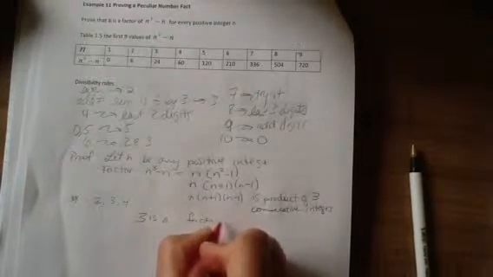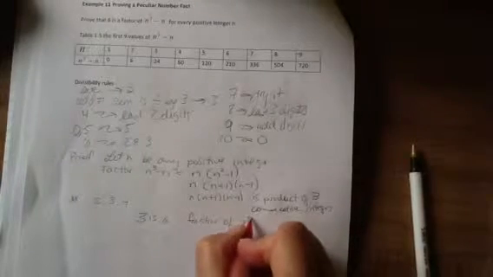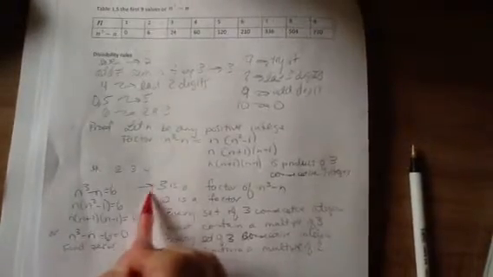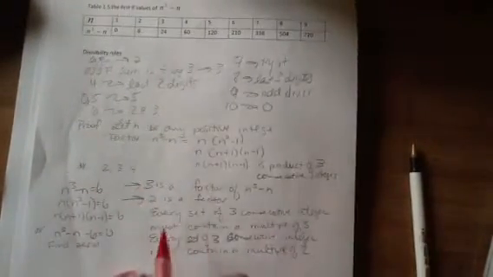Alright, so now let's look at 3 is a factor of n cubed minus n. 2 is a factor. Okay? So we're telling you that 3 and 2 are factors. And why is that?